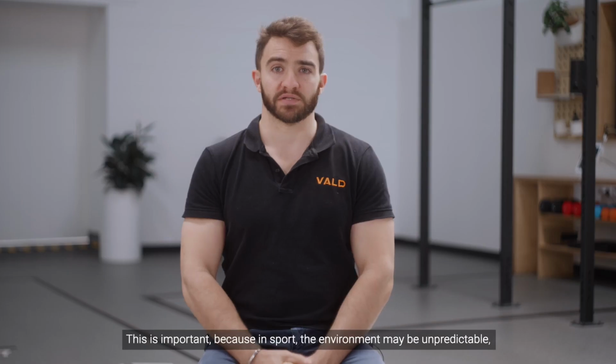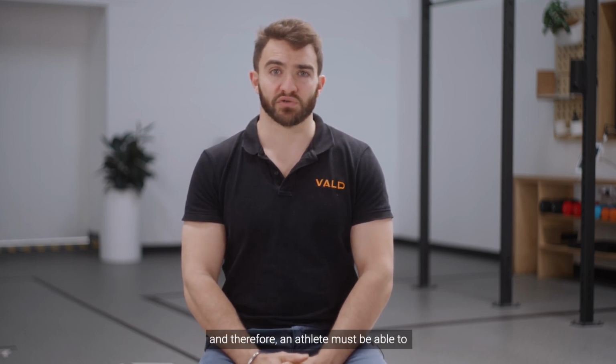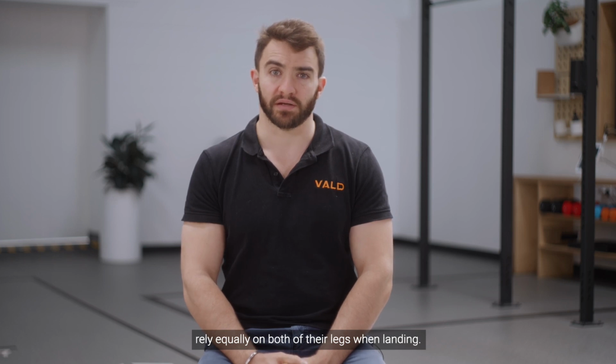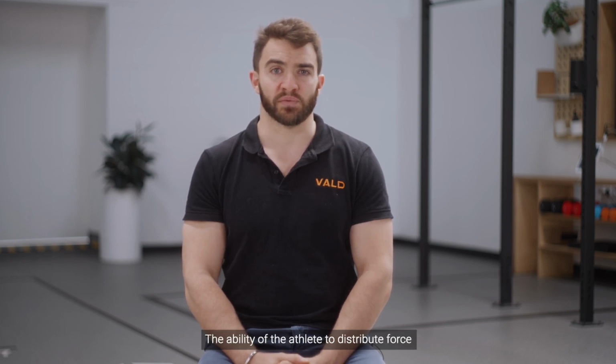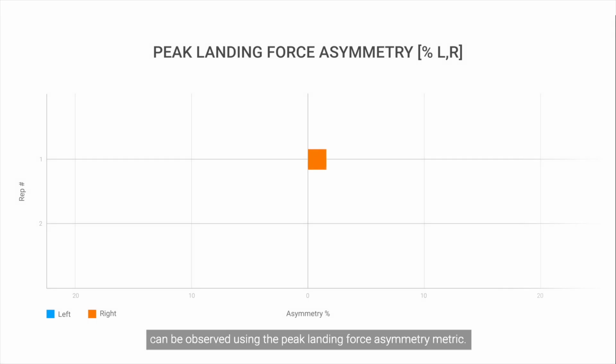This is important because in sport, the environment may be unpredictable, and therefore an athlete must be able to rely equally on both of their legs when landing. The ability for the athlete to distribute force equally across both legs during the landing phase can be observed using the peak landing force asymmetry metrics.